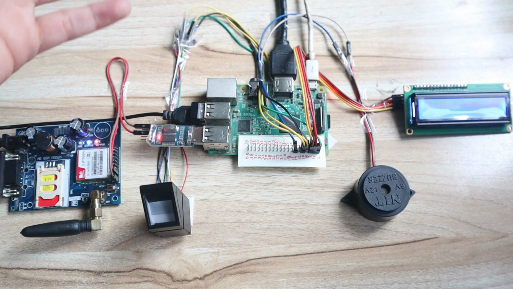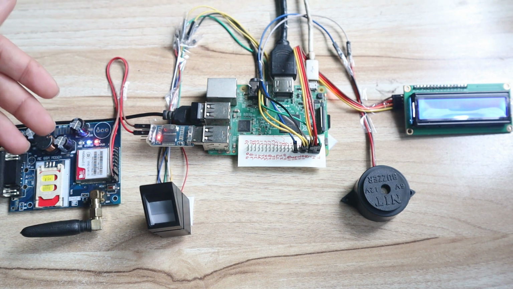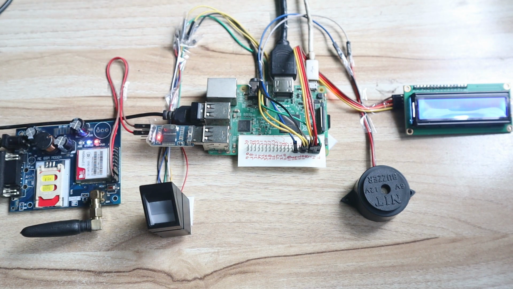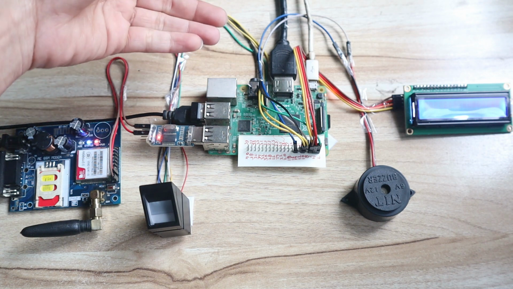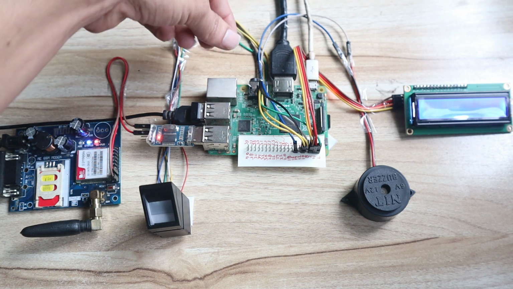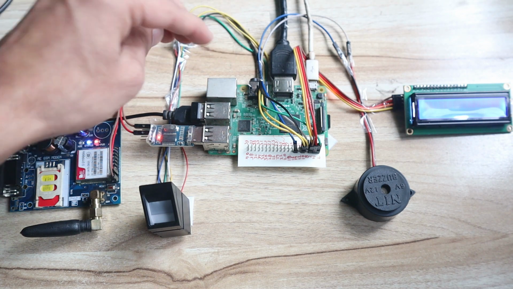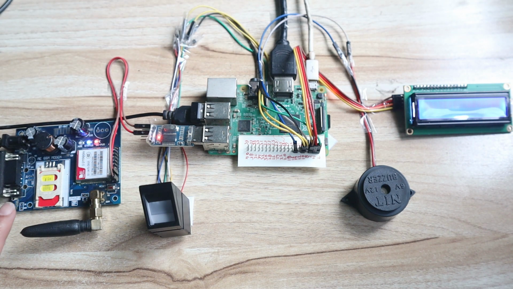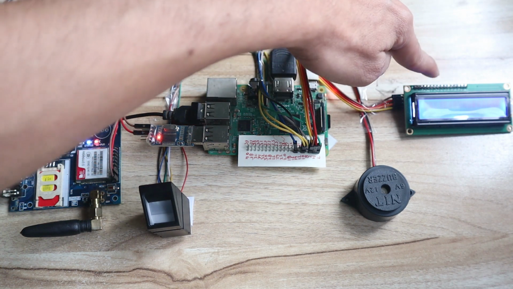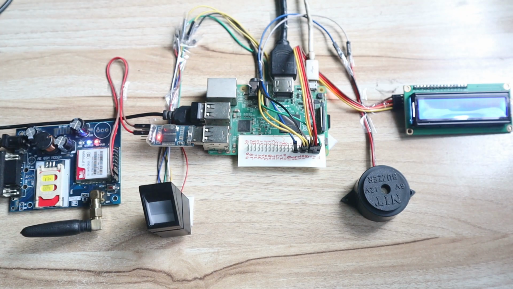Before the next part, I would like to tell you the flow of this project. You can see on the screen we have many hardware components. We have the Raspberry Pi 3B. You can use Raspberry Pi 4 or any Raspberry Pi, there is no issue, but I have a Raspberry Pi 3, so I have used the Raspberry Pi 3B. Then we have the SIM900A module, the fingerprint sensor module, the buzzer, and the I2C LCD module. So the flow of this project is like this.